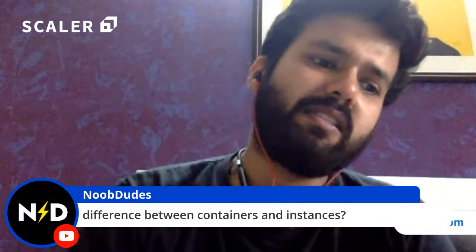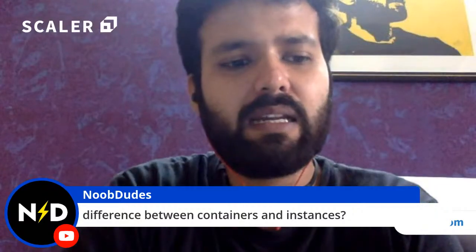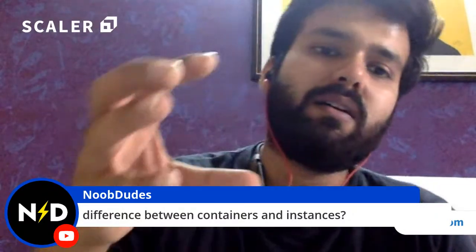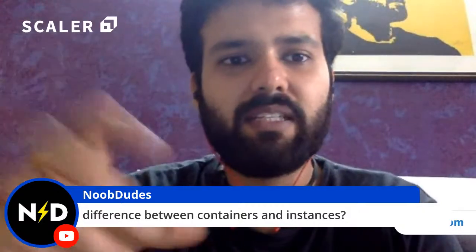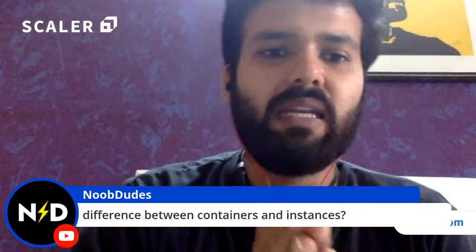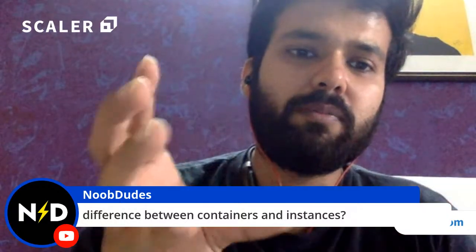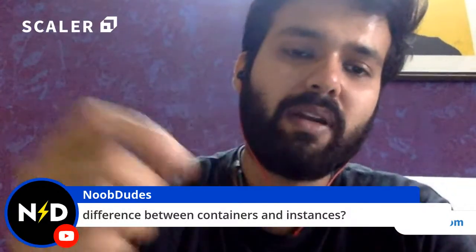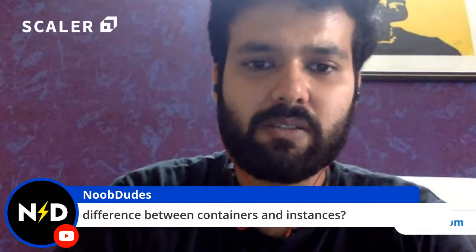Differences between containers and instances. Basically, containers are deployed within an instance, right? They have a small memory footprint. They are easy to manage and very lightweight processes that you can spin up into the instances.